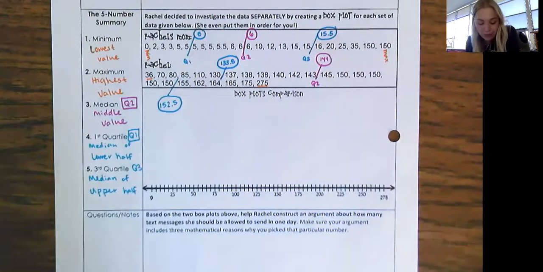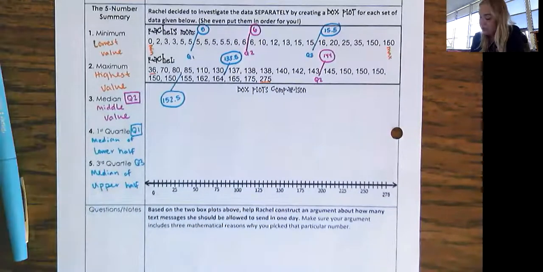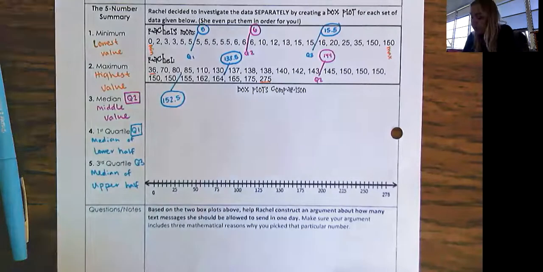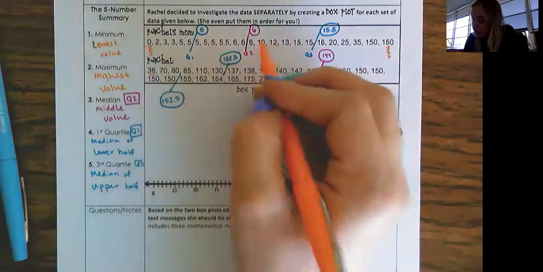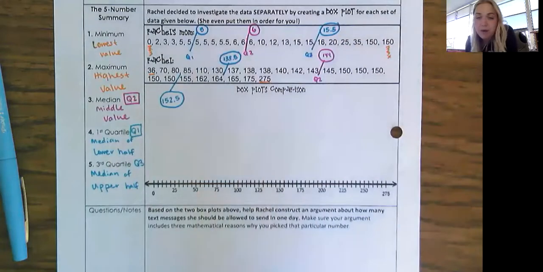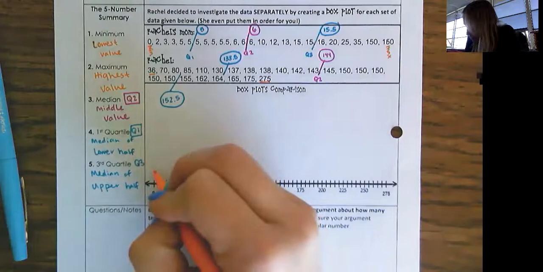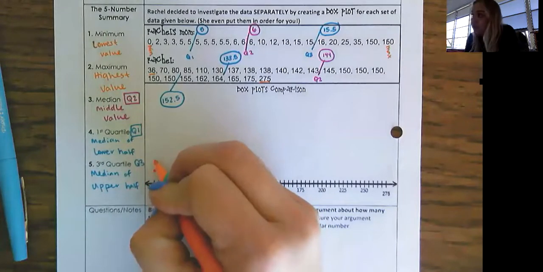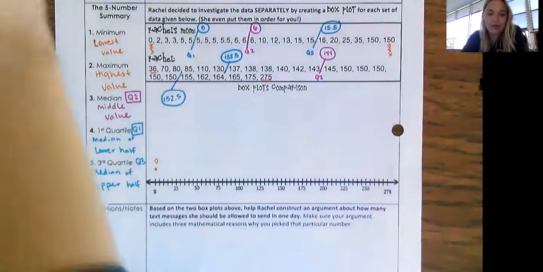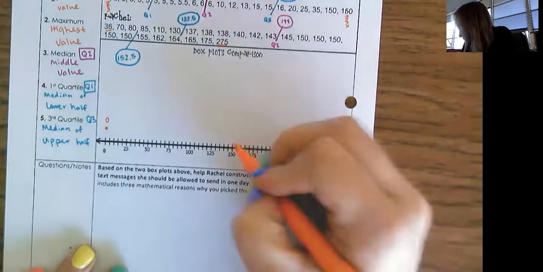Okay, now we are going to plot these on the graph below. So we'll start with Rachel's mom. I'm going to put her minimum, Q1, Q2, Q3, and the maximum on my number line here. So the minimum for Rachel's mom was 0. So I'm going to draw a dot there and write a 0 above it. All right, so I've got the minimum there at 0. Now I'm going to put the maximum at 150, which is right about here.